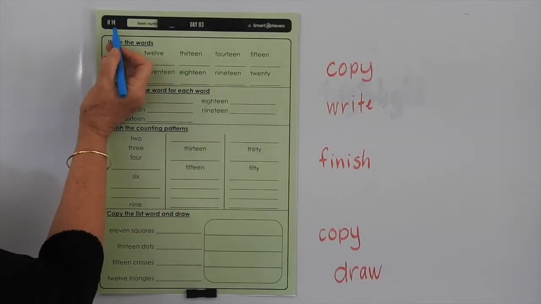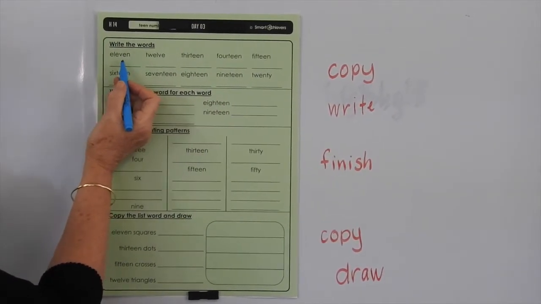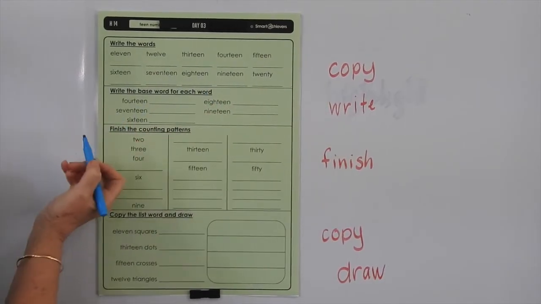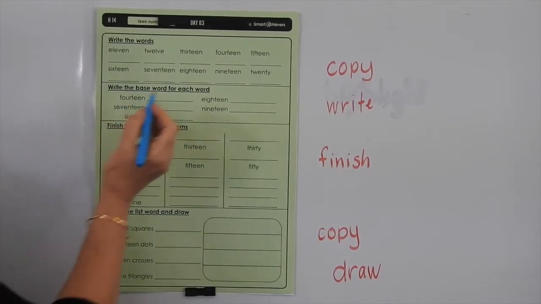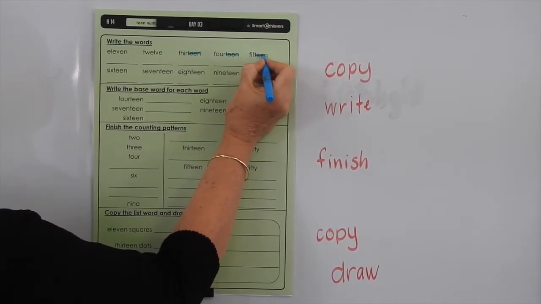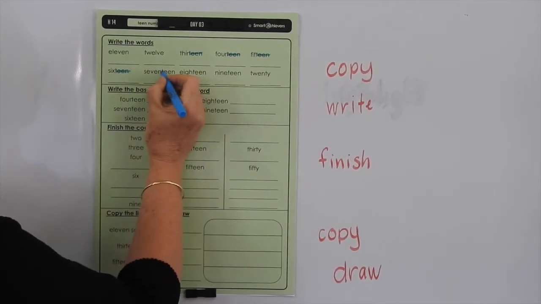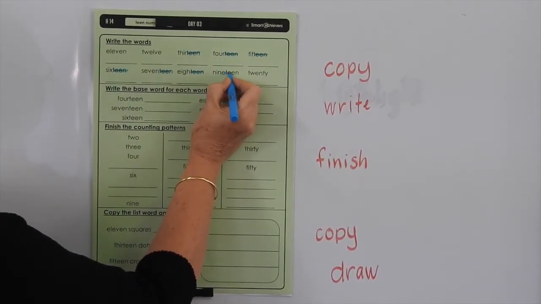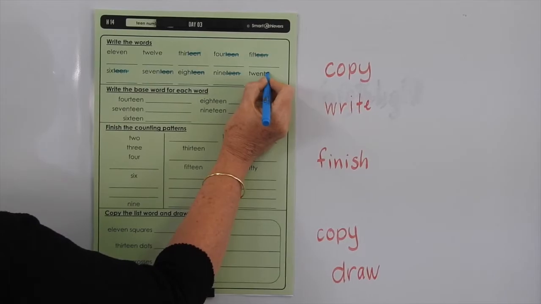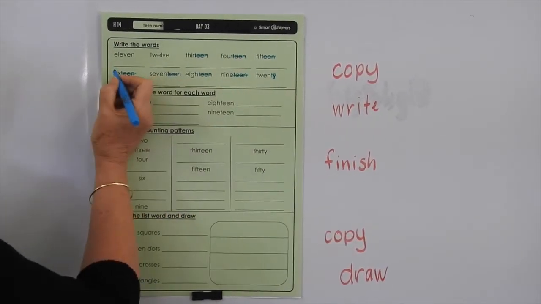Okay, this is H14 and we're doing the day 3 and we're revising the numbers between 10 and 20 because it's important that you're able to spell them. So we've got the teen in a lot of them, T-E-E-N. You can go through and highlight that in 13, 14, 15, 16, 17, 18, 19. On 20, we've got the Y making the E sound at the end of a word.